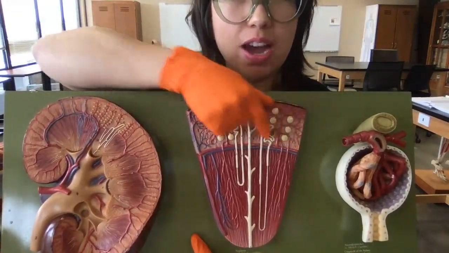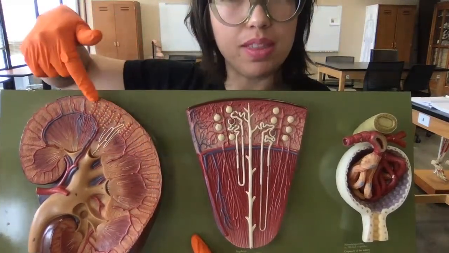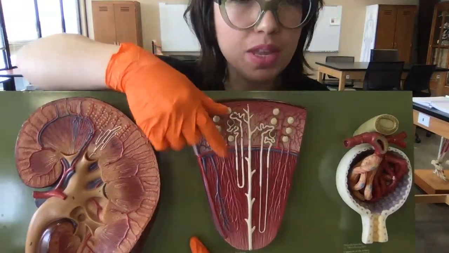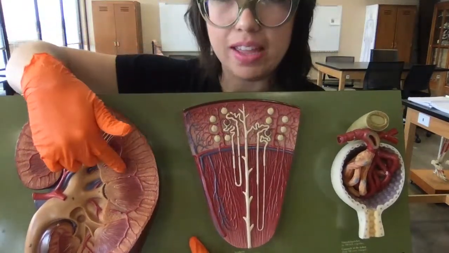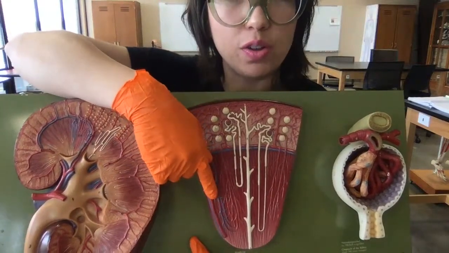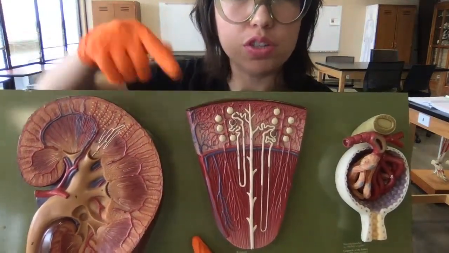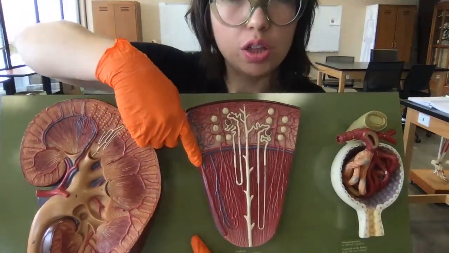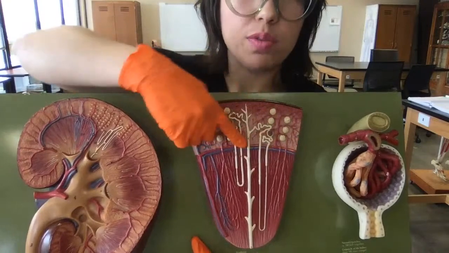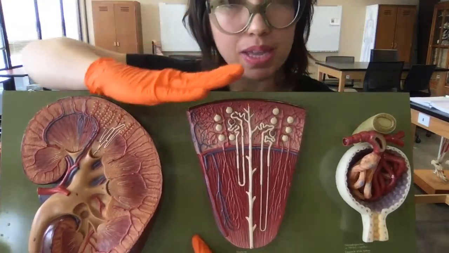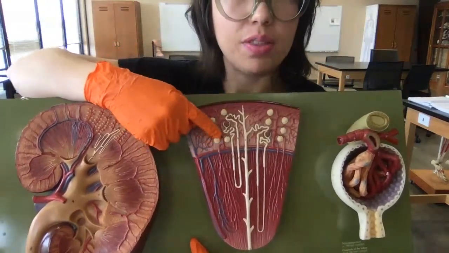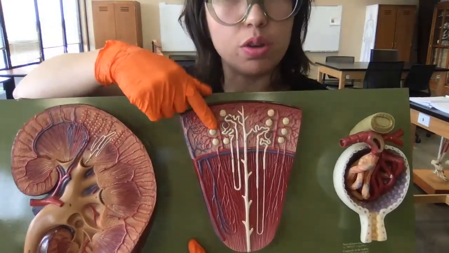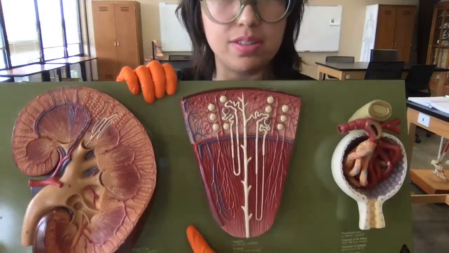So if this is the outer area, that would be the renal cortex. So we're just kind of zooming in right here, which means this part, which is more inwards, is going to be the renal medulla. So you can see this vessel right here is part of the interlobar artery. This one that makes that arc shape, that's the arcuate artery. And now these vessels, which are radiating into the cortex, are those cortical radiate arteries.